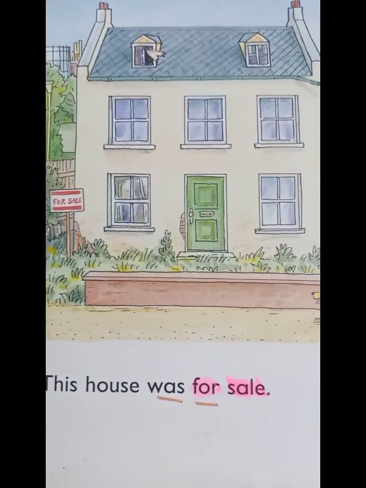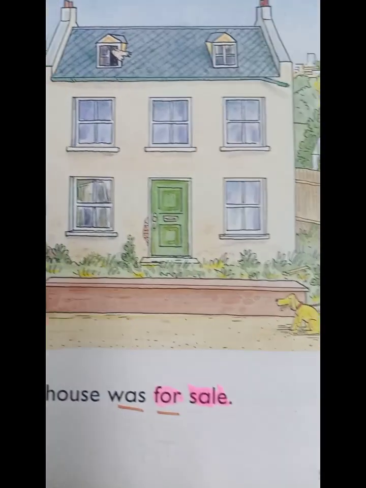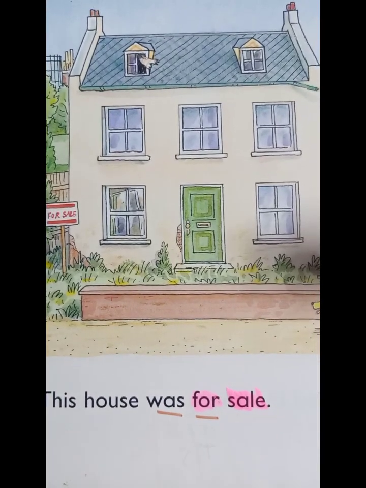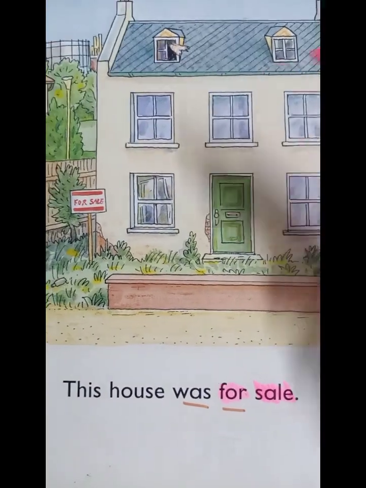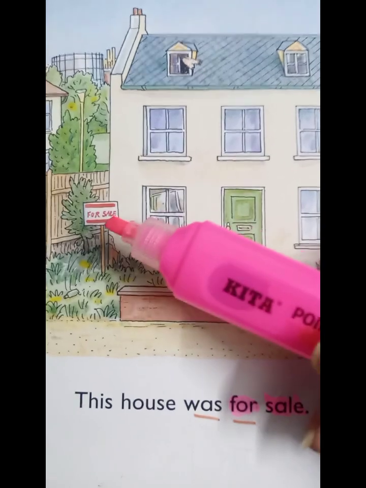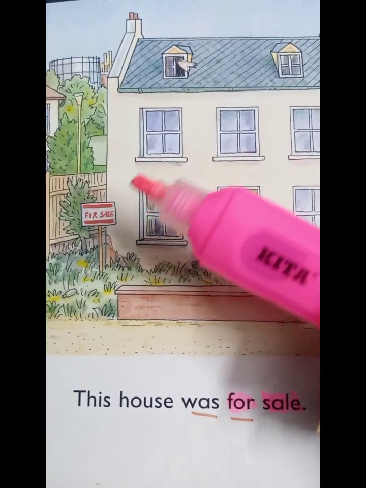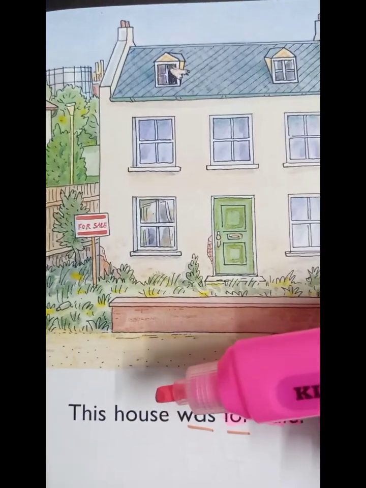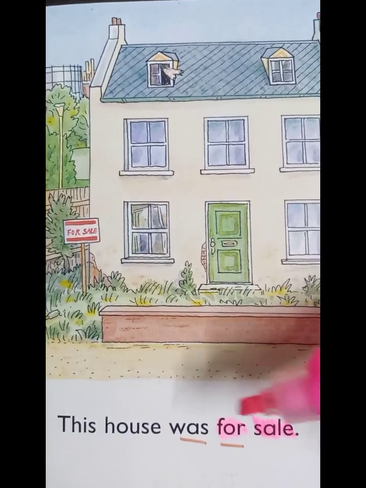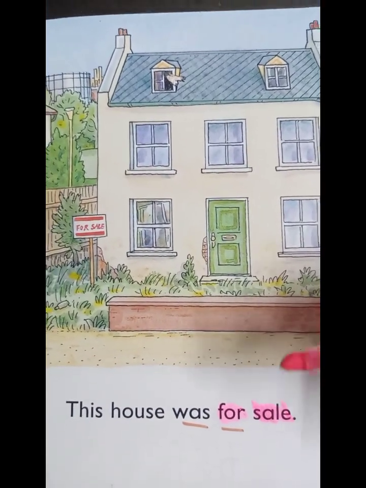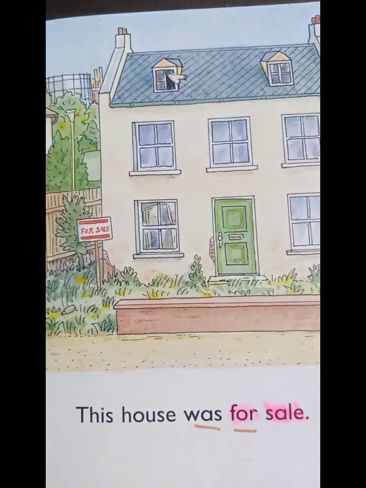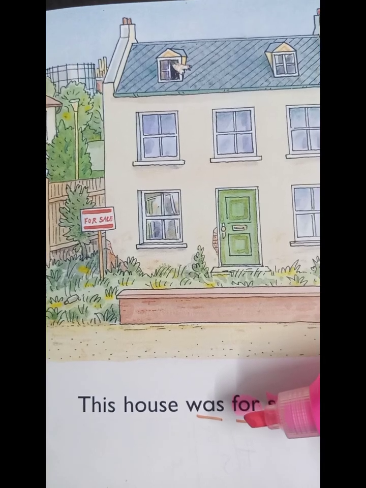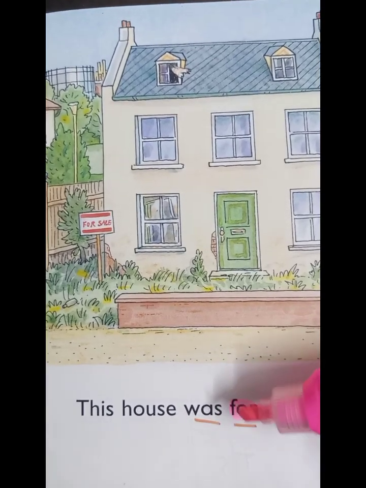We are going to start the reading of page number 1. You can see the picture. This is a big house and it is really beautiful. And you can see the sign for sale, because this house was for sale. So we will blend a few words, and you can see there are 3 letter words.